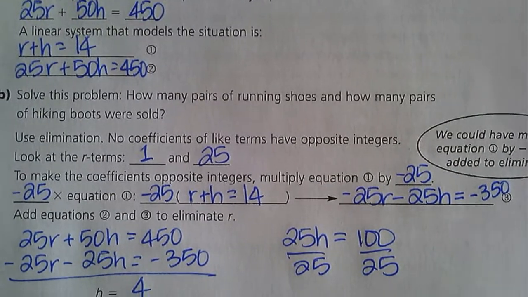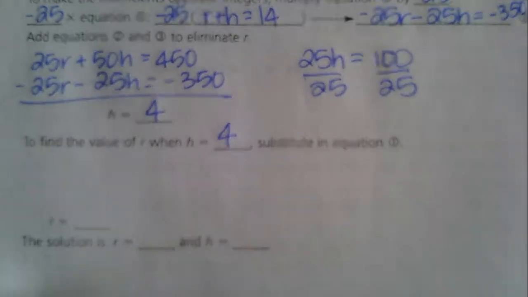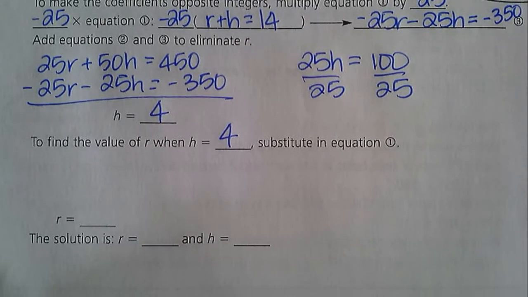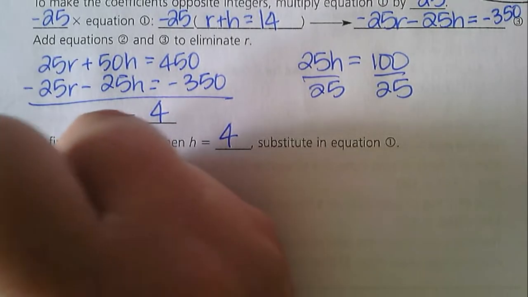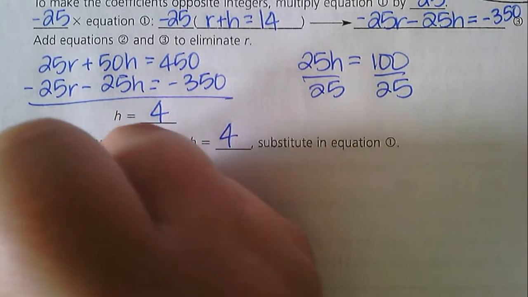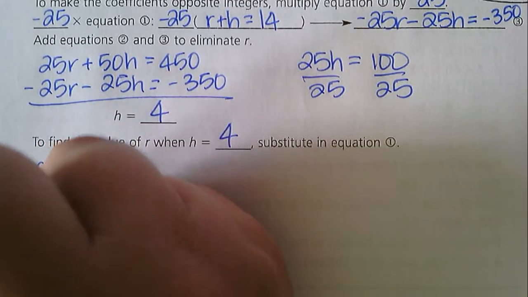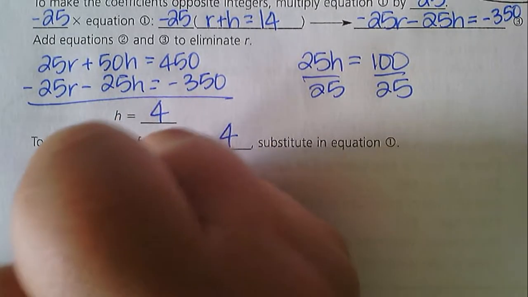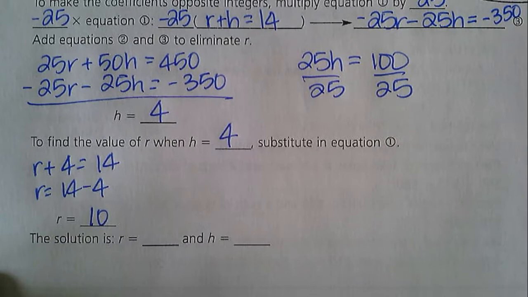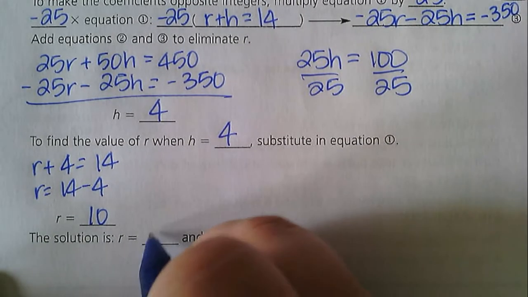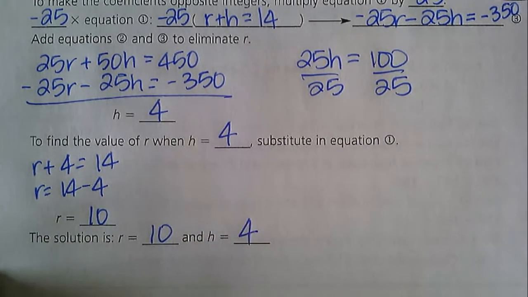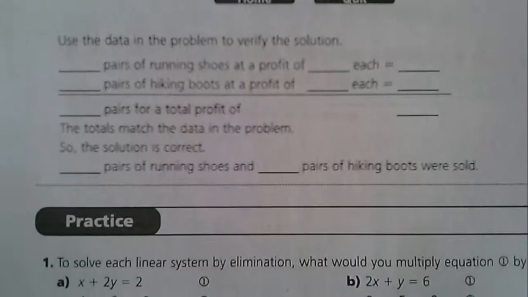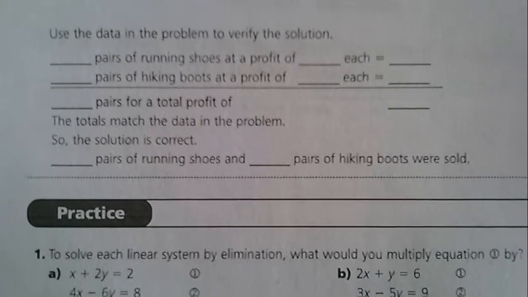Okay, so now in order to find our value of R, we put in H equals 4. Let's use equation number 1 because that one is a little bit more simple. So R plus 4 equals 14. That means R equals 14 minus 4, so R is equal to 10. So our solution is R is 10, H is 4. Let's verify that at the top of the next page and make sure that we did this properly.